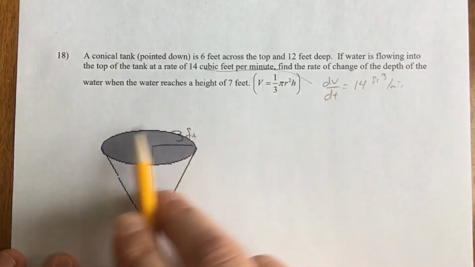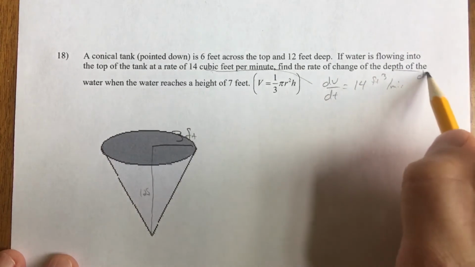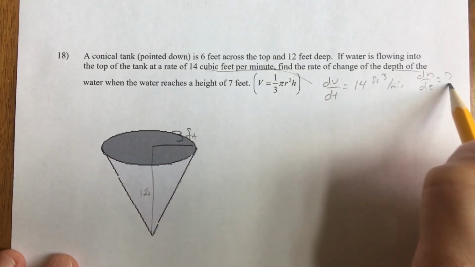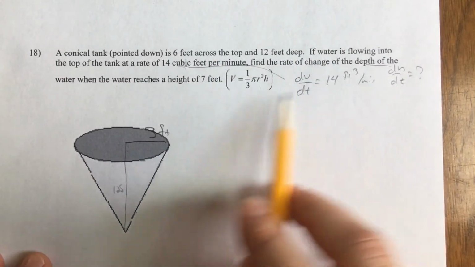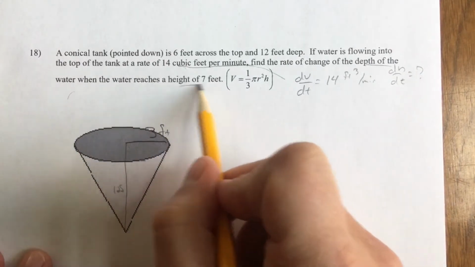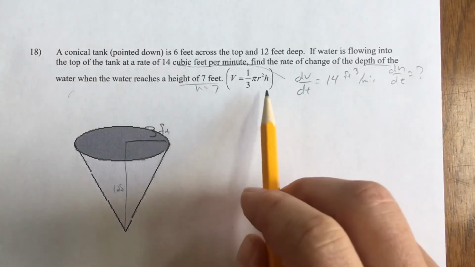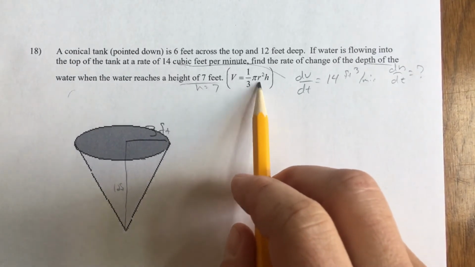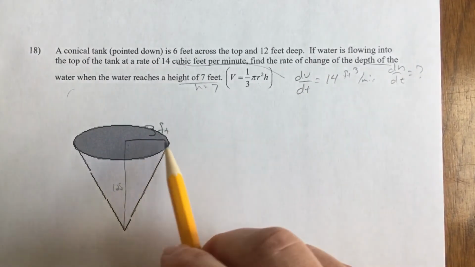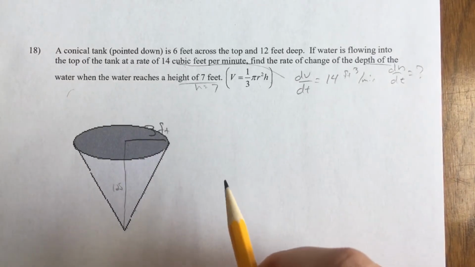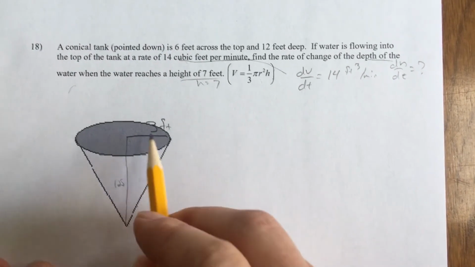Find the rate of change of the depth of water. So we're trying to find dH/dt. That's our mission. When the water reaches a height of 7 feet. So that's our height that we're looking at. Okay. Now, the trouble here is that we've got two variables in here. We've got radius and we've got height. And we weren't given anything directly that talks about radius and height, but we can look at them.